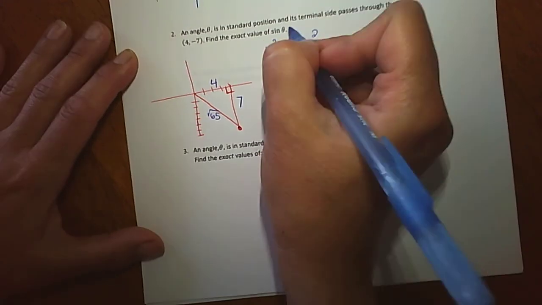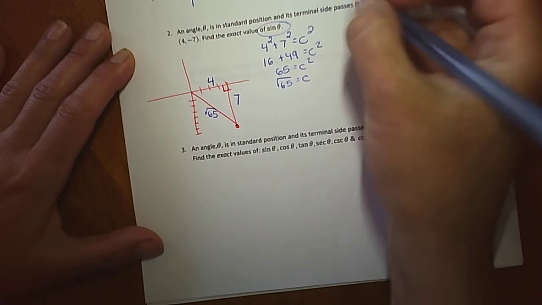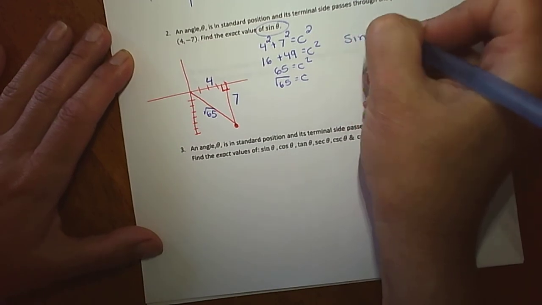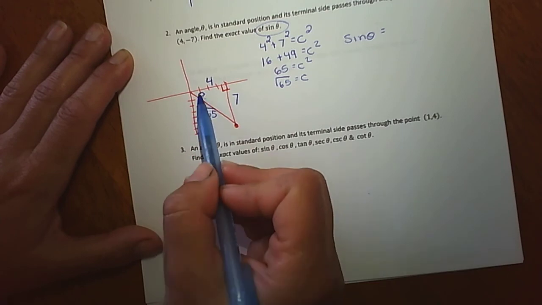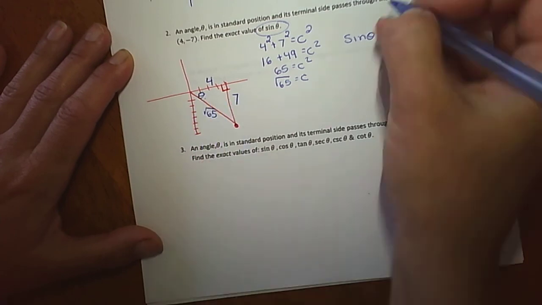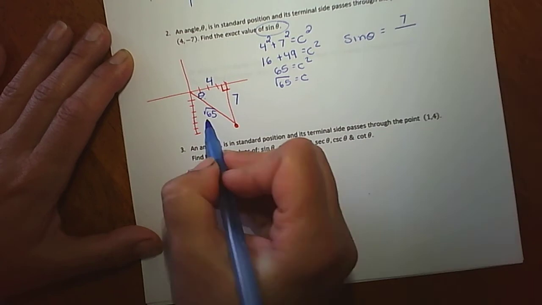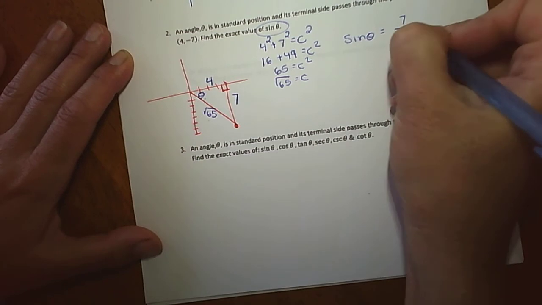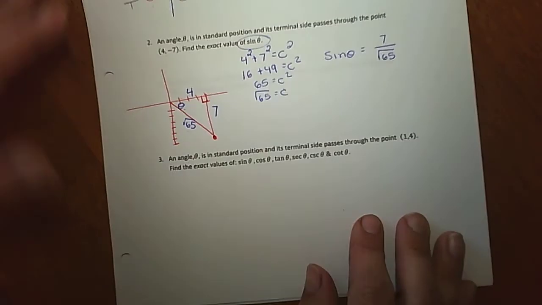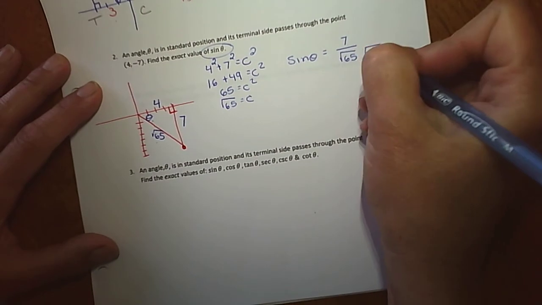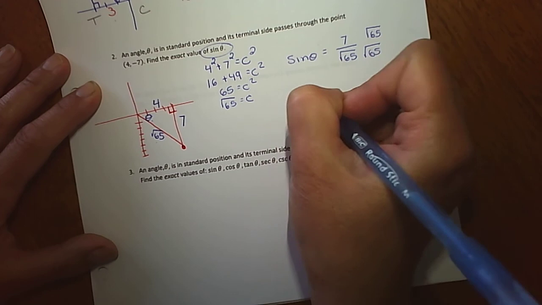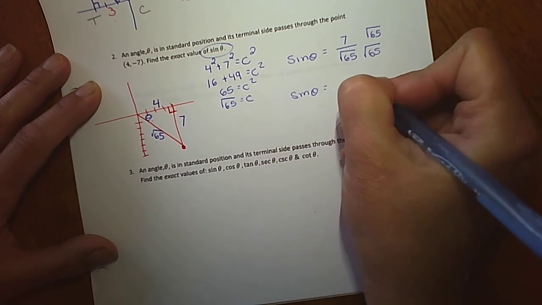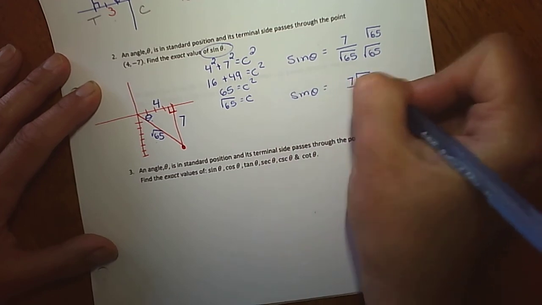All right. Then you look to see what they want. They want sine. Sine is, now the corner is always theta. Sine is opposite, which would be 7, over the hypotenuse, which is the long diagonal there, right? Then we're going to fix it. So sine is going to be 7 radical 65 over 65.